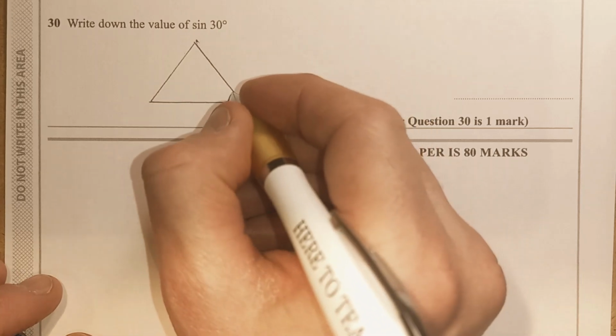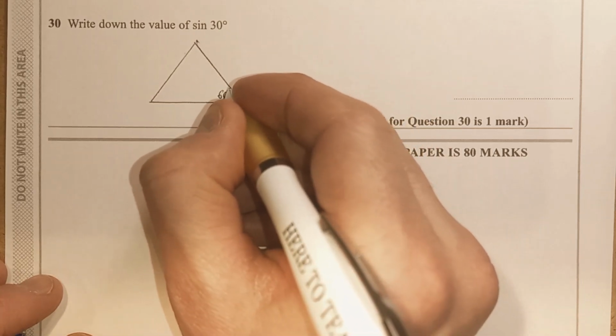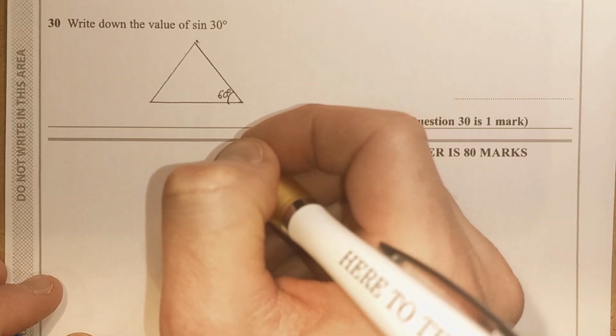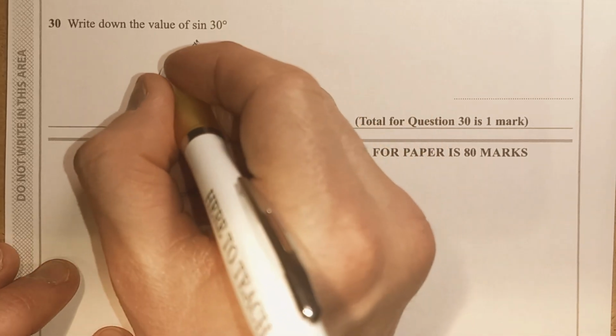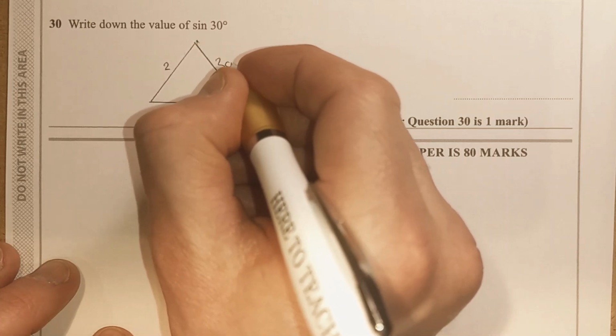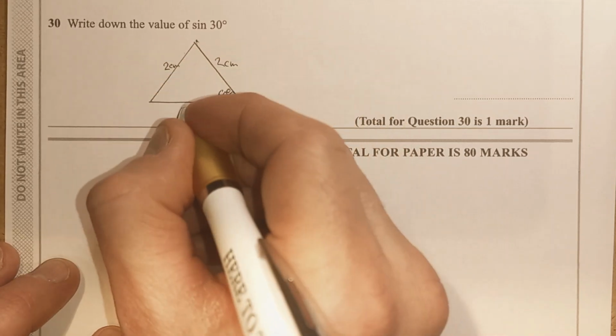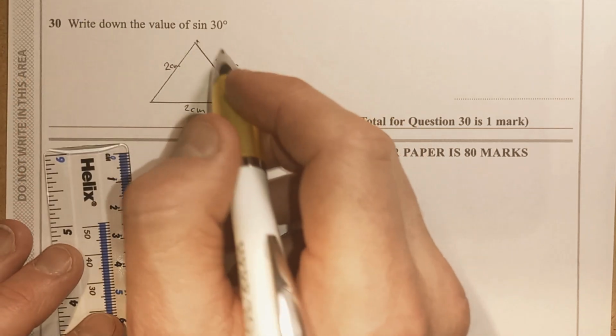So if it's equilateral, then I know that each of the corners are going to be 60 degrees. Now, let's imagine that each of these sides are 2 centimetres. We're trying to get an angle of 30 degrees, by the way.